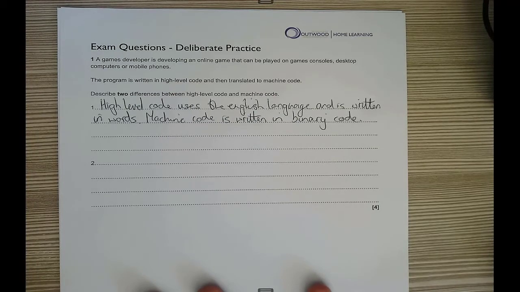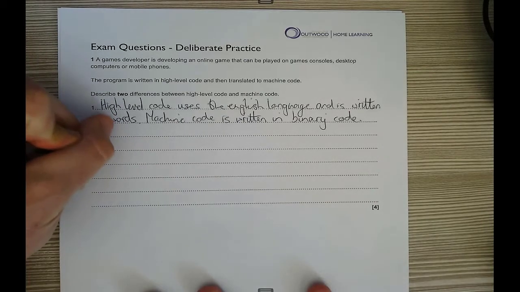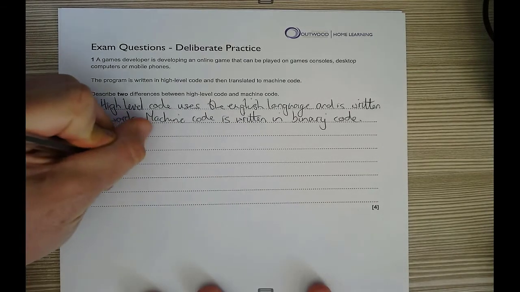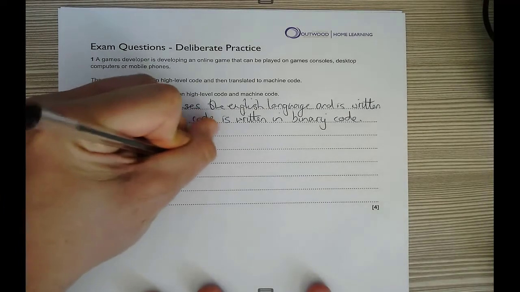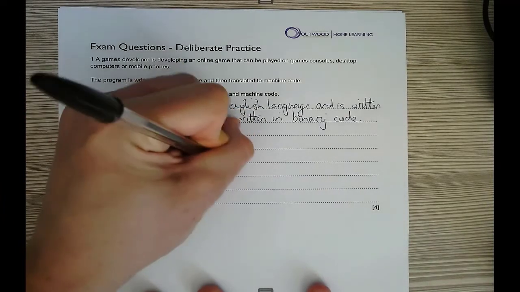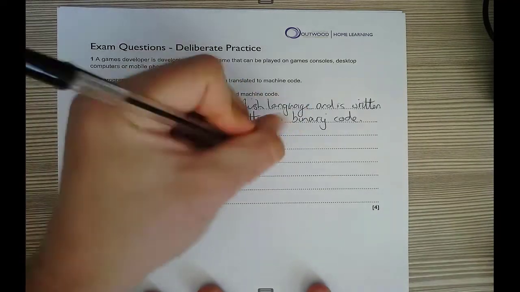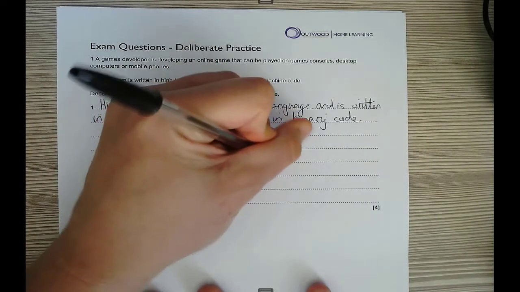So I'm going to say high-level code is to be read by the programmer.